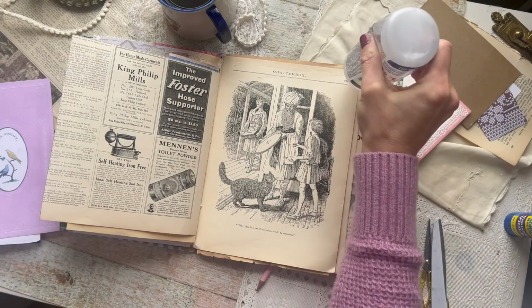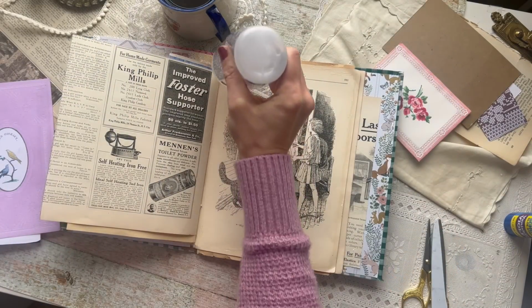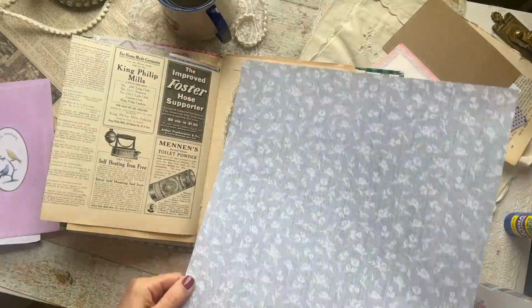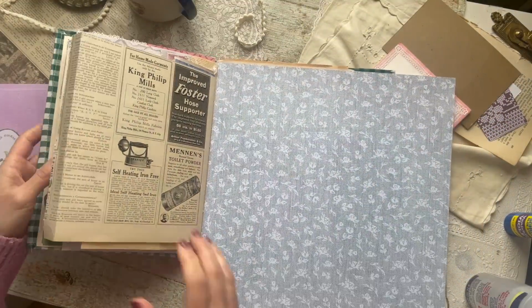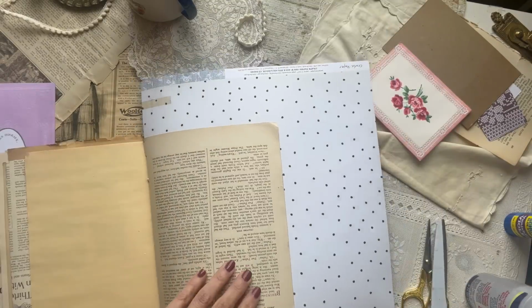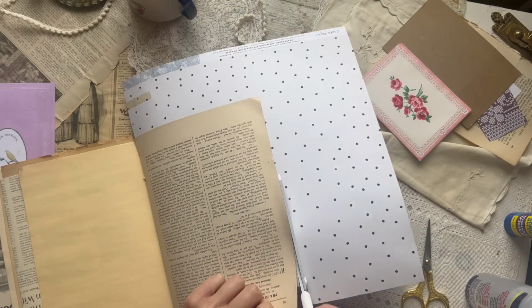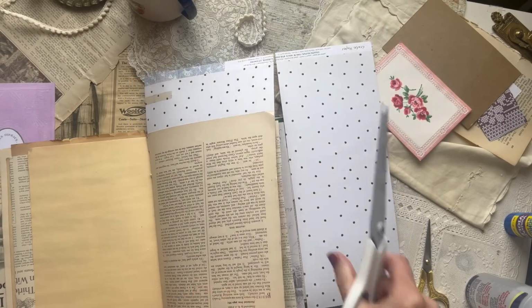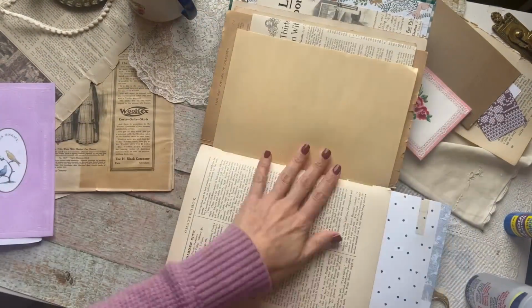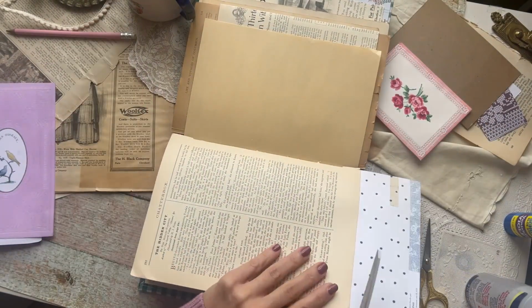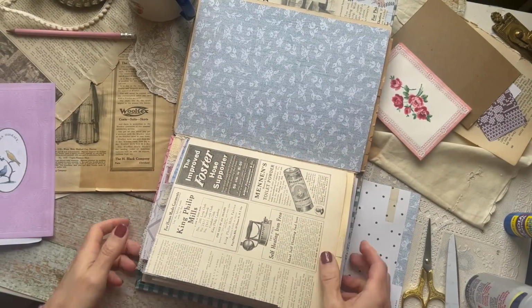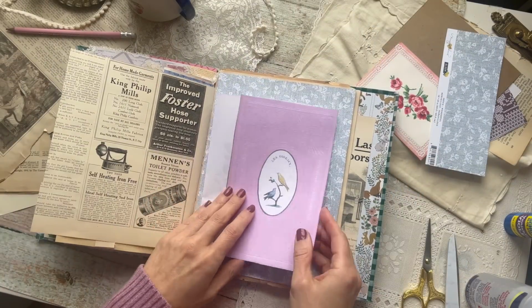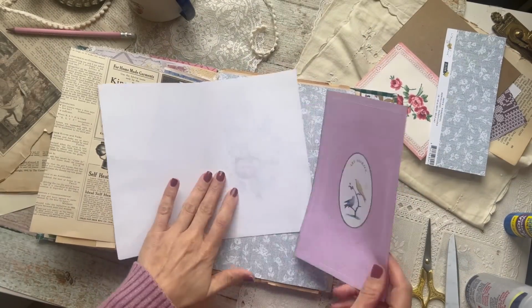So right now I am just using these two images for a journal layout, and I am going to create like a little book inside of my journal. The first thing I'm doing is just putting down some scrapbook paper on the page, and then I trim off the sides and the bottom and the top because I definitely don't want that hanging over onto my journal. And I thought this blue paper was nice because it kind of pulled out the blue of the bird.